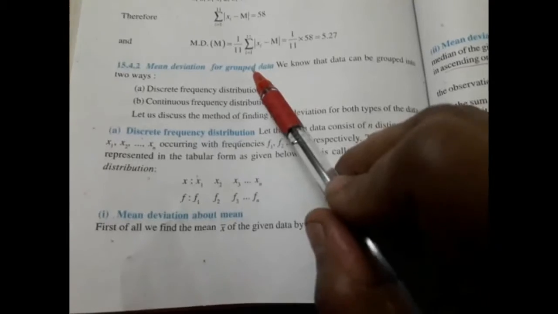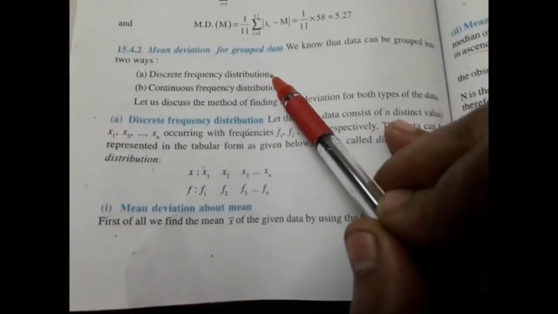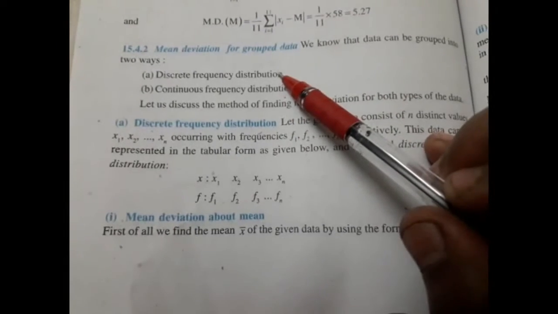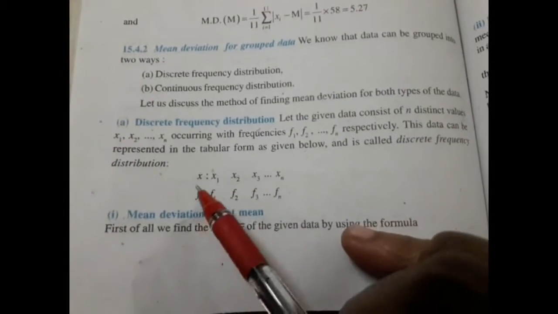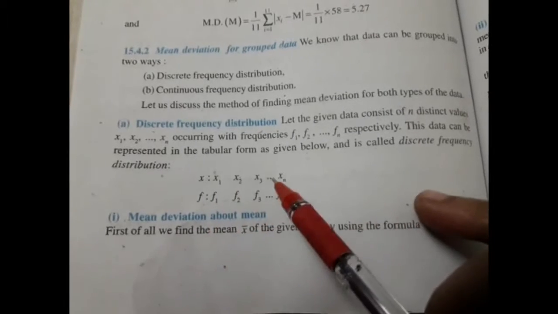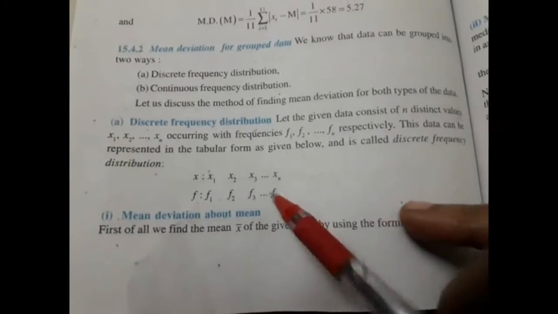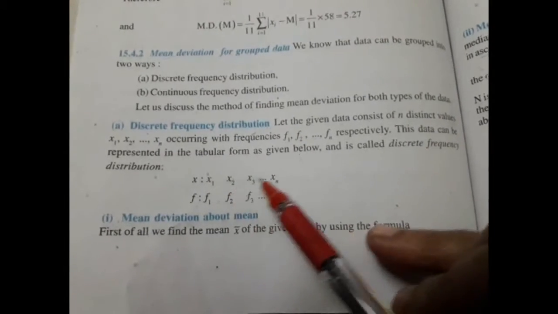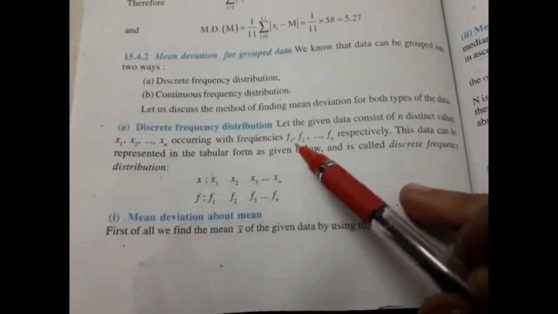Right? Next we are going to see how to find the mean deviation for grouped data. Again under grouped data we have two types: discrete frequency distribution and continuous frequency distribution. Discrete frequency distribution means we will have x values and f values, x1, x2, etc., and similarly the frequencies. Continuous frequency distribution means instead of individual values for x, we will have intervals.